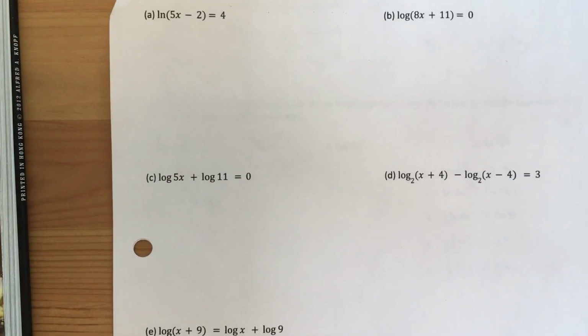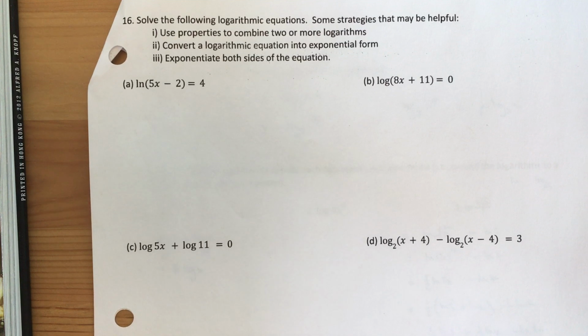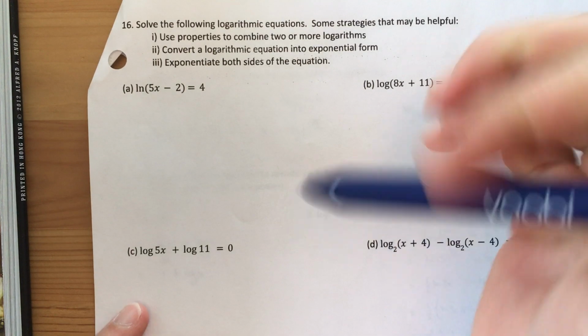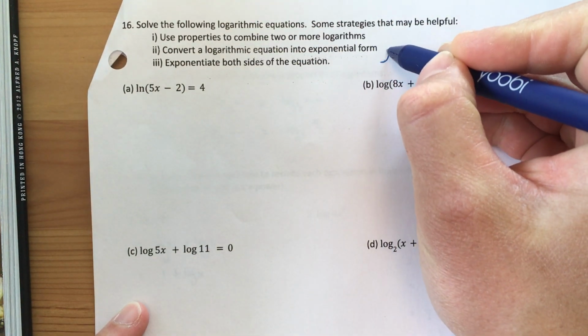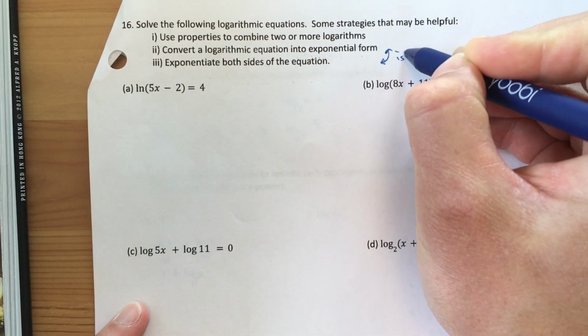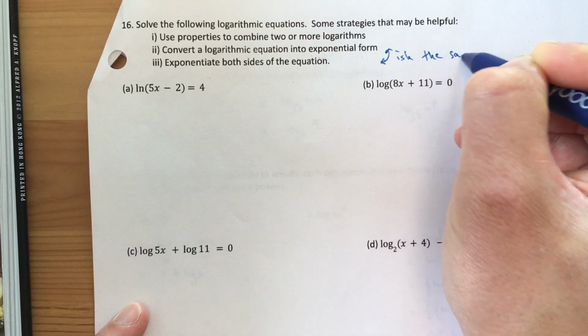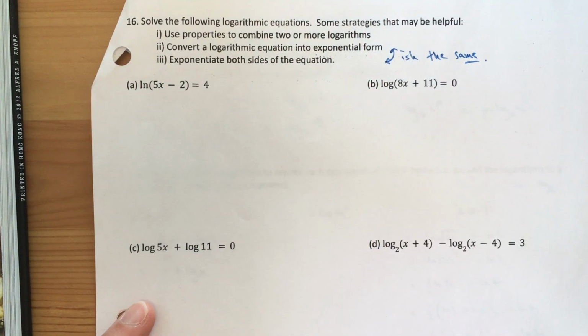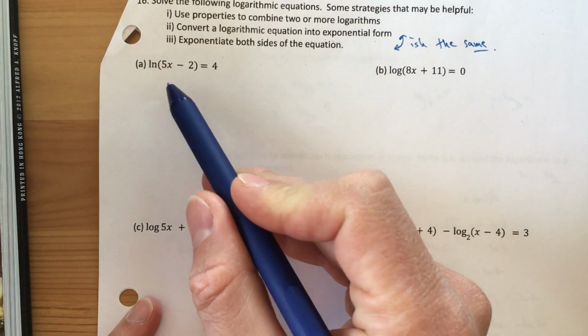Now finally, on the back, we've got a few equations. Solve the following logarithmic equations. Some strategies that may be helpful: use properties to combine 2 or more logarithms. Convert a logarithmic equation into exponential form. Or exponentiate both sides of the equation. These last two are kind of the same thing-ish, but slightly different.